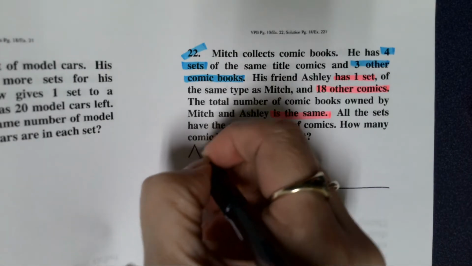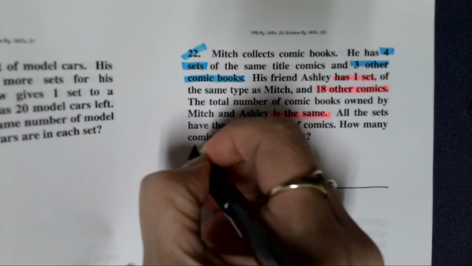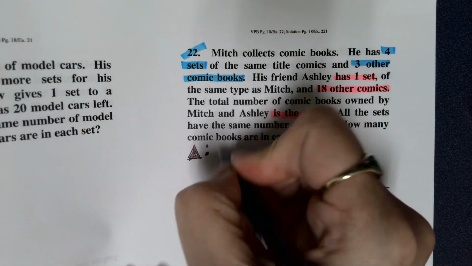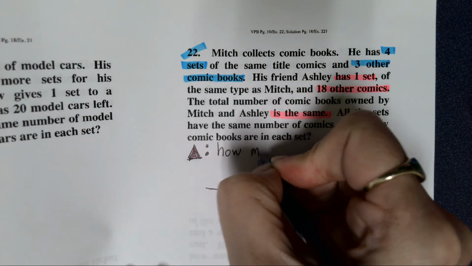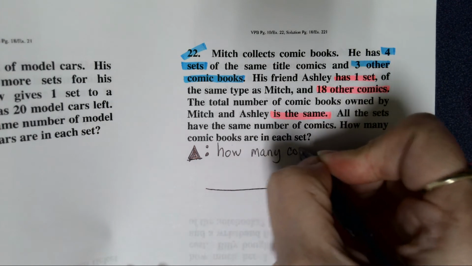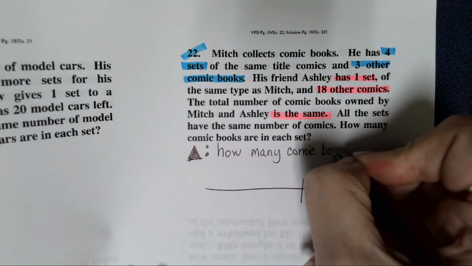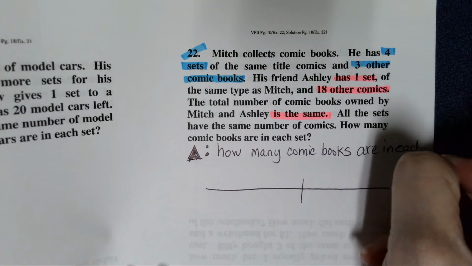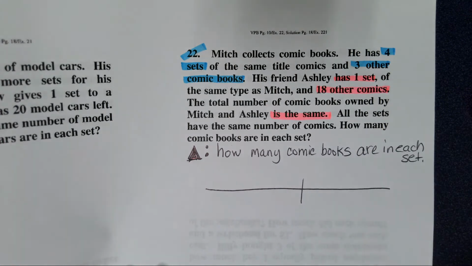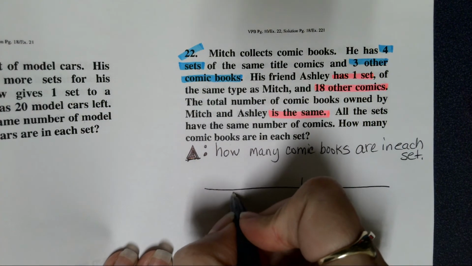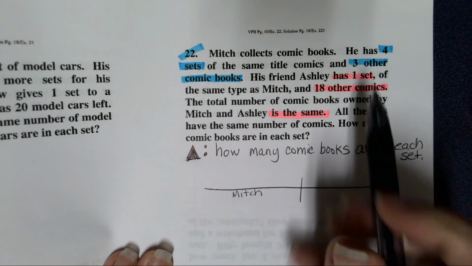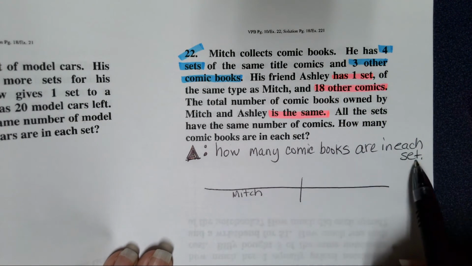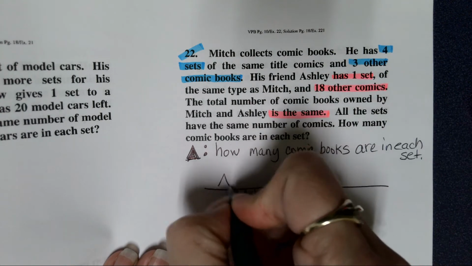So what's our pawn going to be? Let's go to that last question. How many comic books are in each set? So pawn is how many comic books are in each set. Okay, let's start with Mitch over here. He has 4 sets of the same title comics, and we're talking about sets. That's our pawn. So 4 sets is going to be 4 pawns.